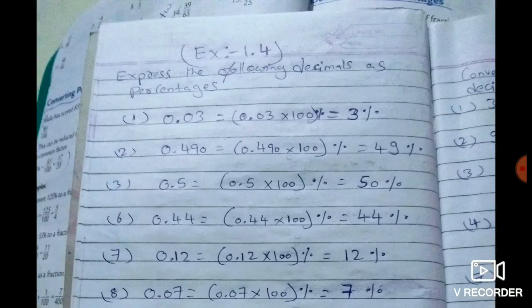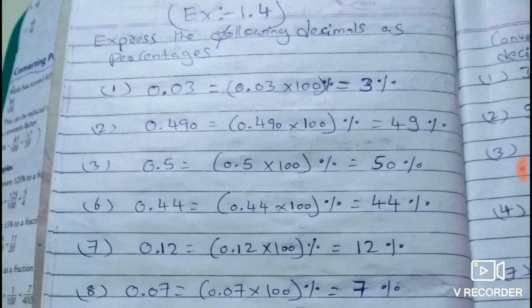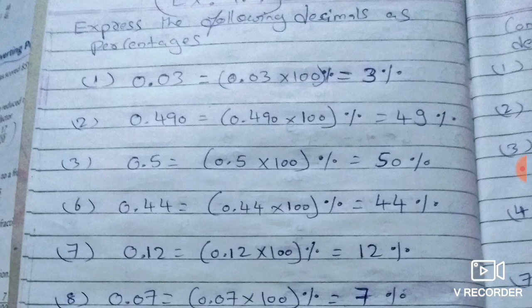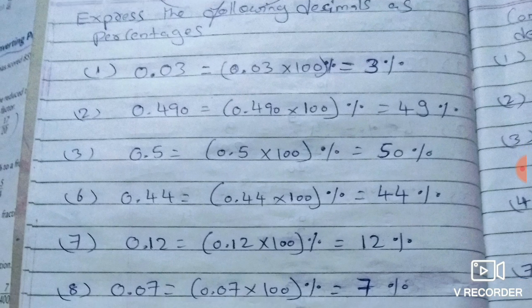Next, exercise 1.4. Here we will learn something new. Here we change the decimal into a fraction. Sorry, not fraction, into percentage. So here we multiply 100 with every question, because here we change the decimal into percentage. That is why here we multiply 100 with all decimal numbers.